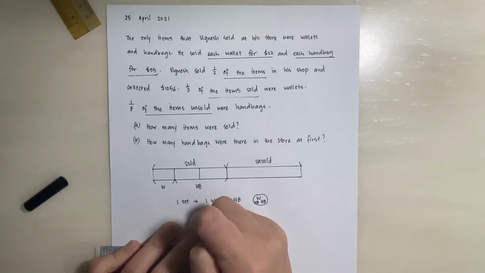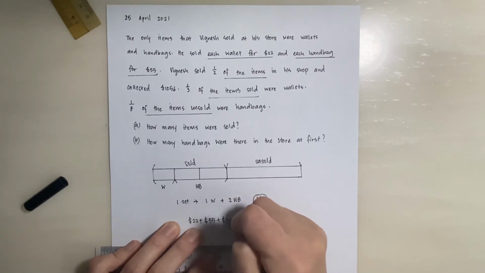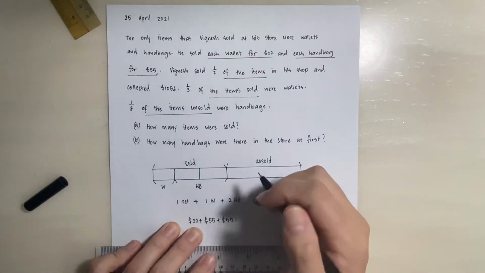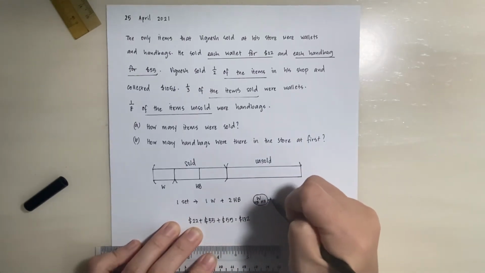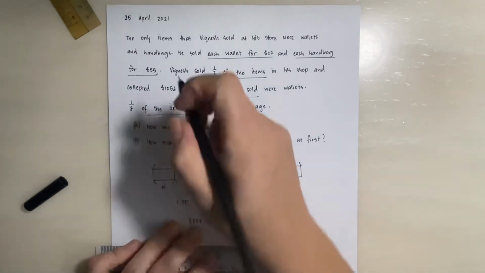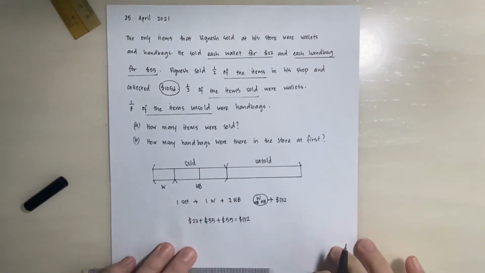So I will have wallet, $22, plus my handbag, one for $55. So I have 2 handbags. My total, when I add up, I will get $132. Which means that one set of this is $132. But I also know from the question that he actually sold and collected $1,056.